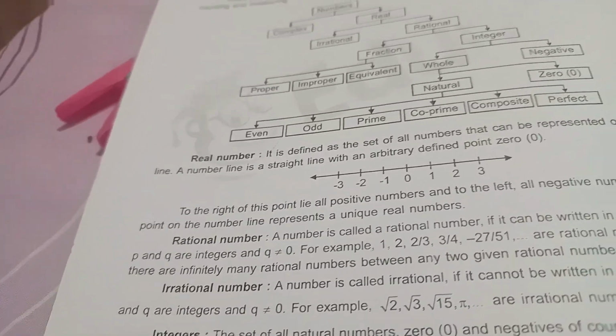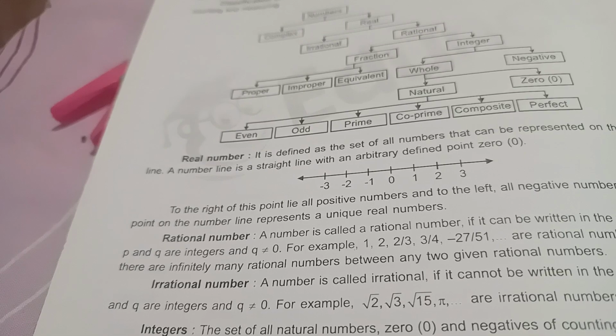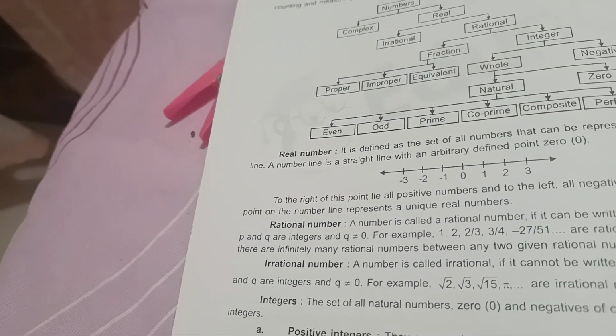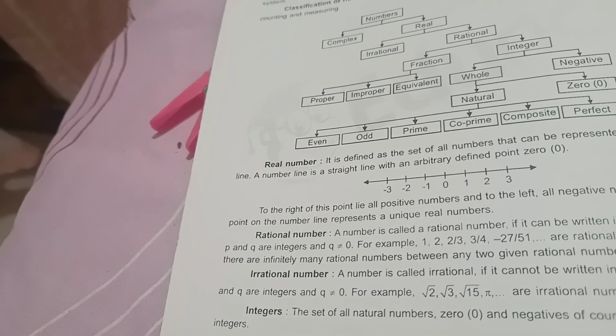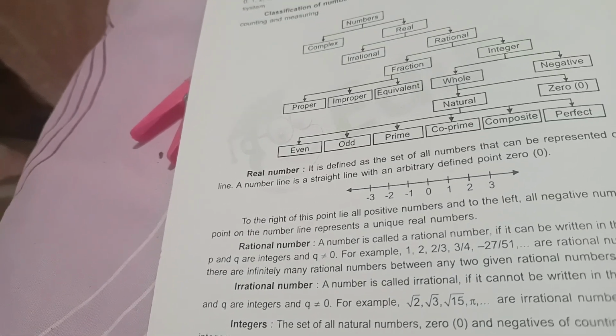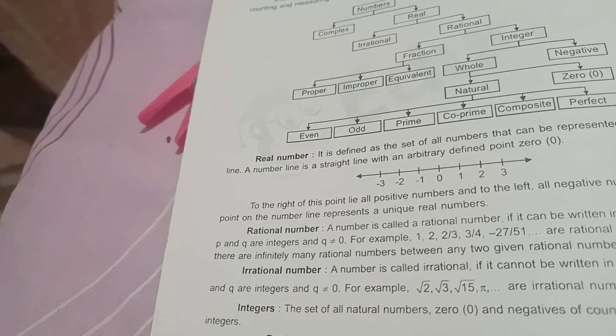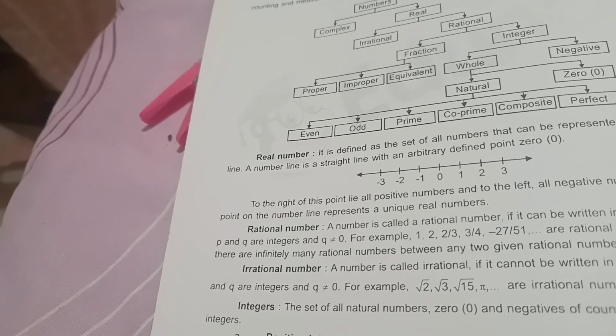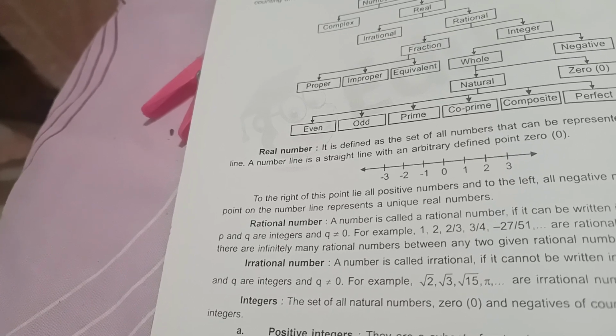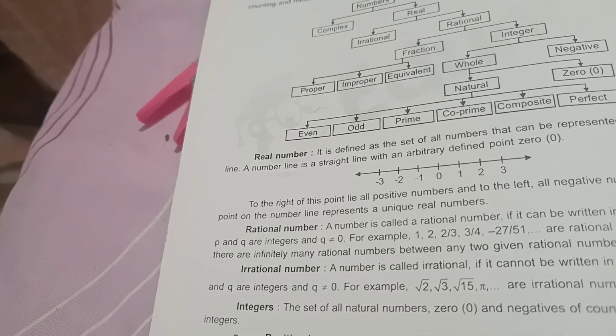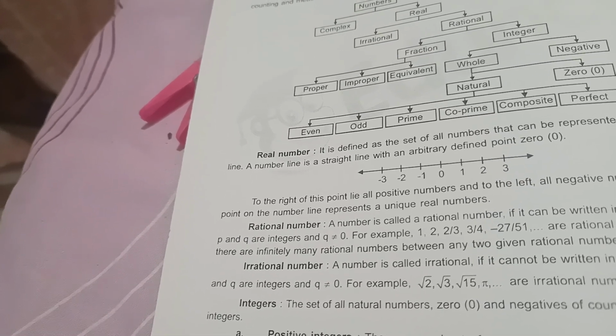Now come to irrational numbers. An irrational number means a number is called irrational if it cannot be written in the form of p by q, where p and q are integers and q is not equal to 0.